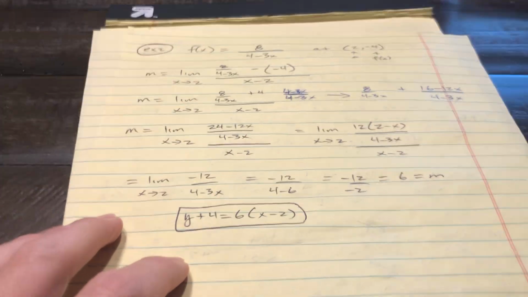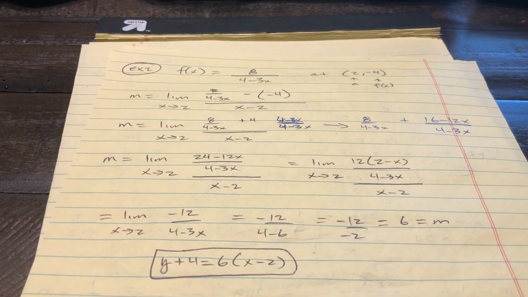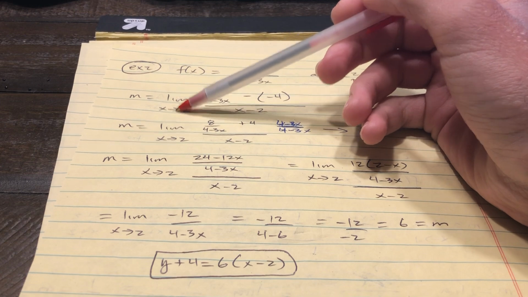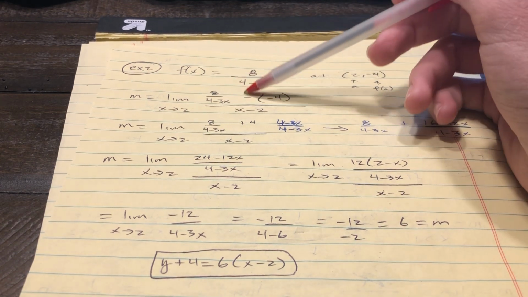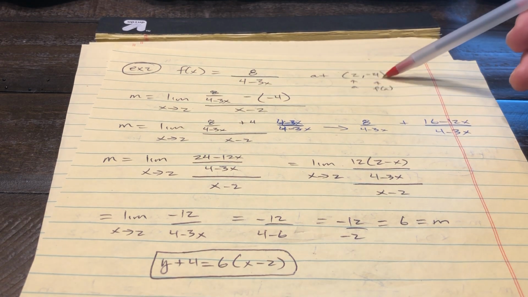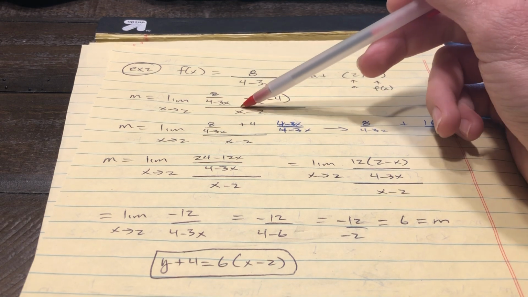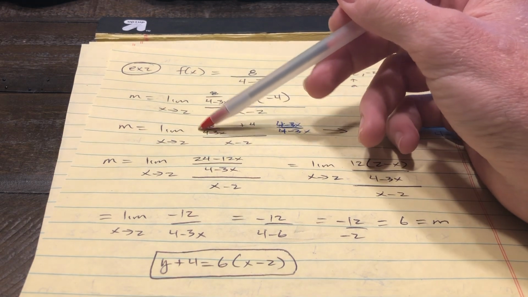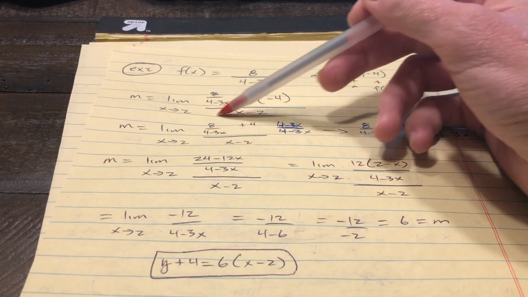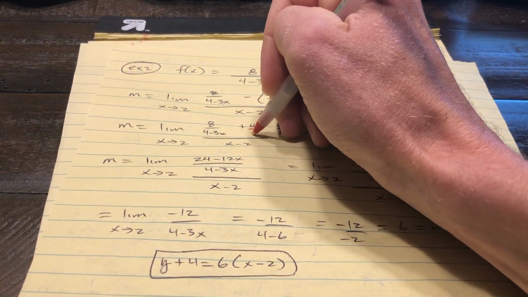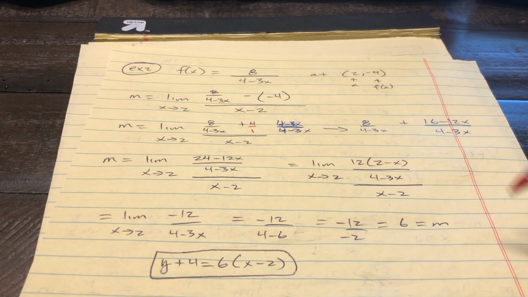Example 2, f of x is equal to 8 over 4 minus 3x, and you have the point 2 comma negative 4. So the slope is equal to the limit as x approaches what? X approaches 2 of f of x minus f of a. Always subtracting the y value that you get when you plug that in for x. All over x minus 2. I'm really adding 4. Again, I want this numerator, those two terms, to be combined. So I'm adding 2 fractions. So I need to multiply the second fraction by 4 minus 3x over 4 minus 3x.